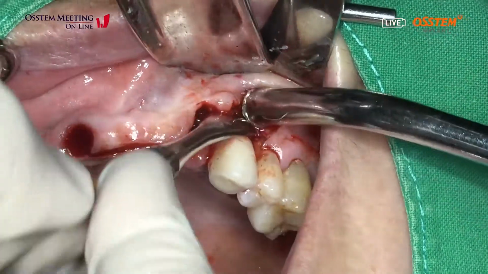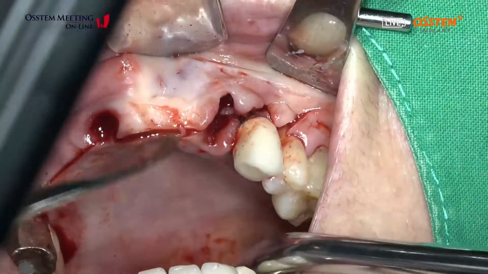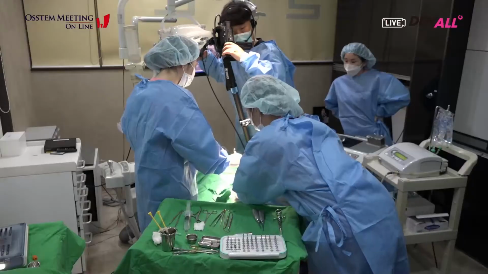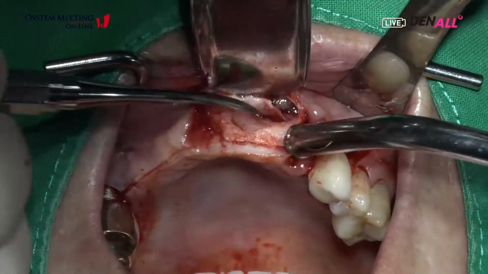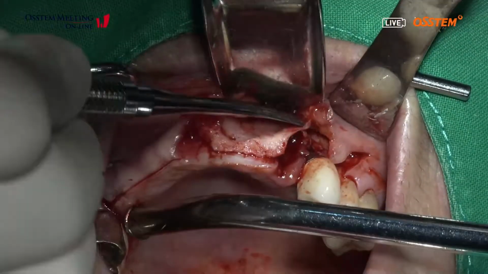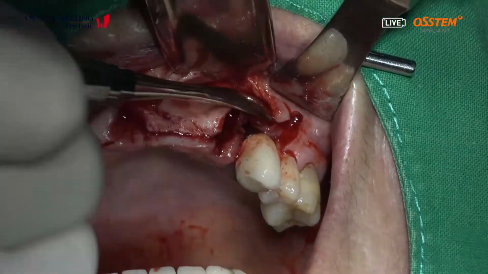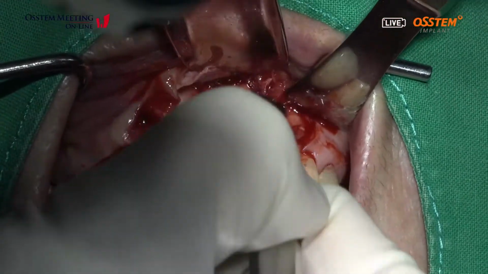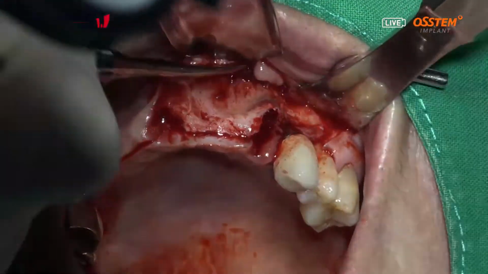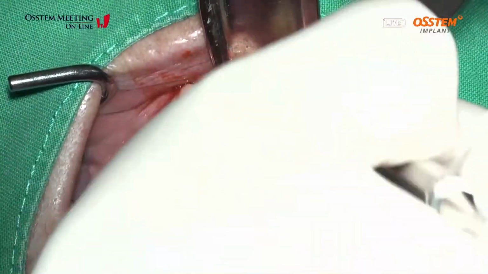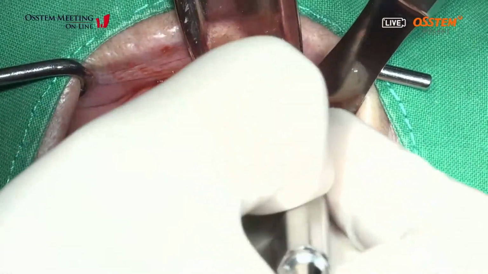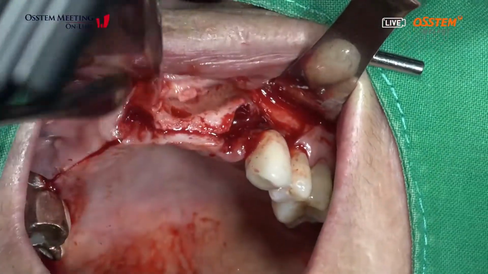So you can see the severe bone deficiency here around canine.